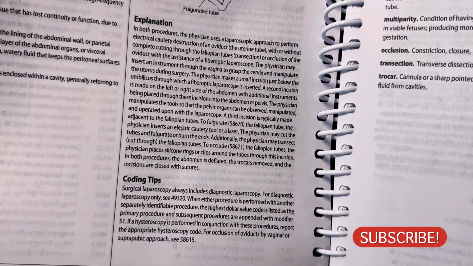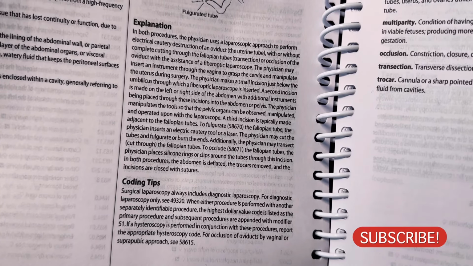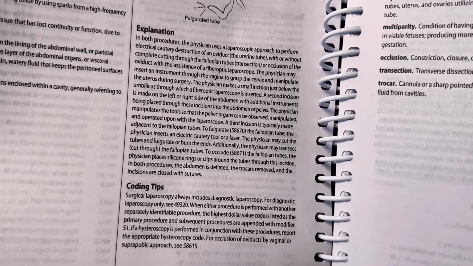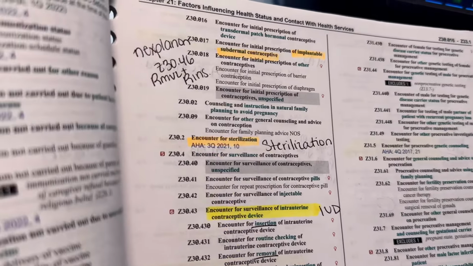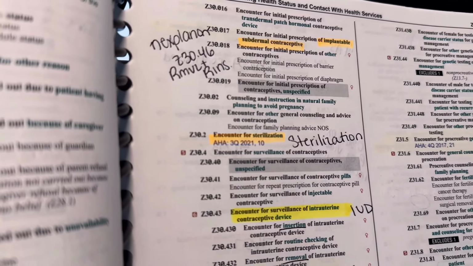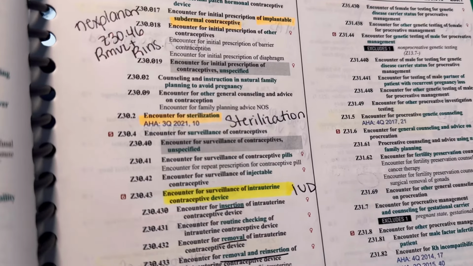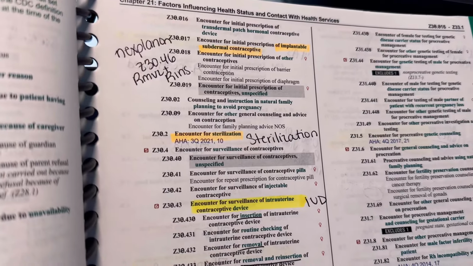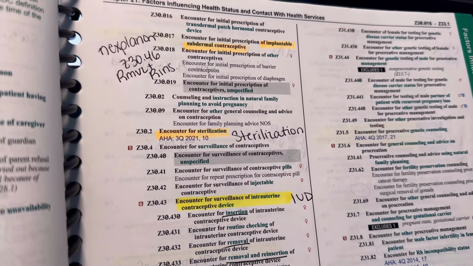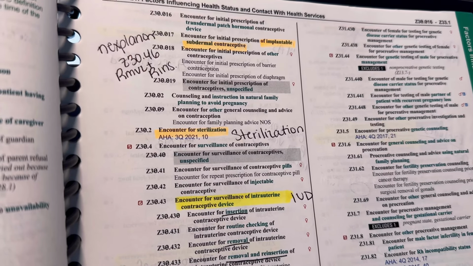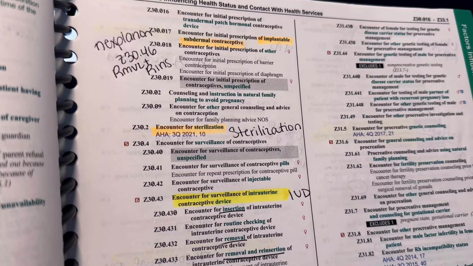completely. So for this code, they're just cutting the tubes, or maybe they'll burn the tubes for the 58670, and then for 58671, they will use some type of clips or clamps to tie the tubes. So you just have to pay attention to what the provider has documented in the documentation. And then for the diagnosis code, we're going to go with Z30.2.